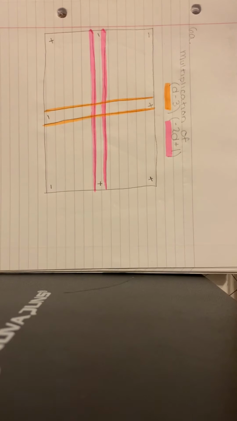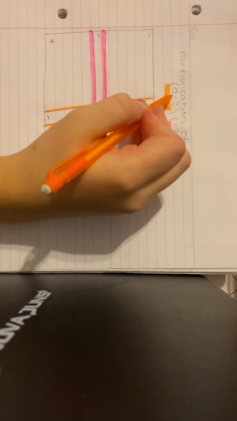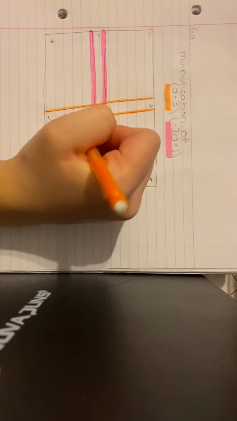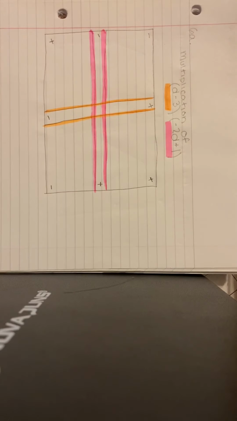Okay, perfect. So now I'm going to take our first factor, and it can only go in here.